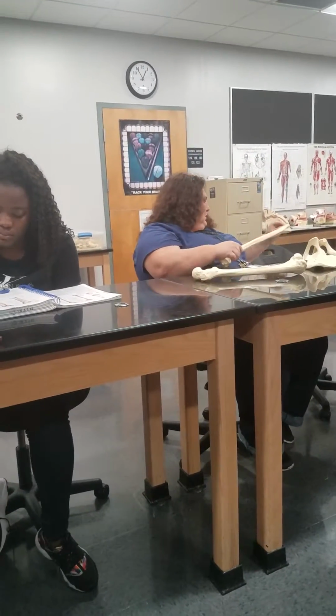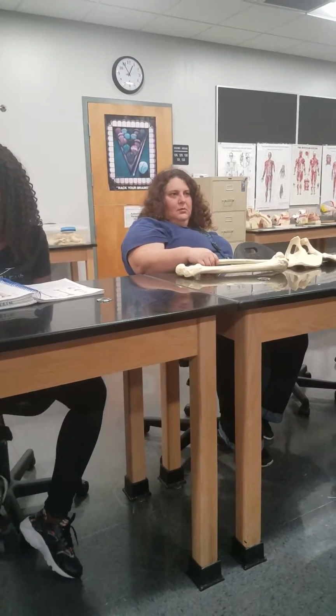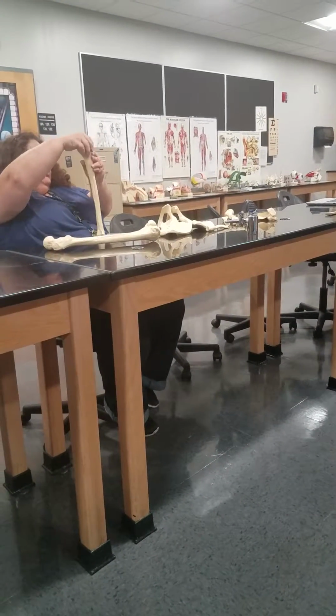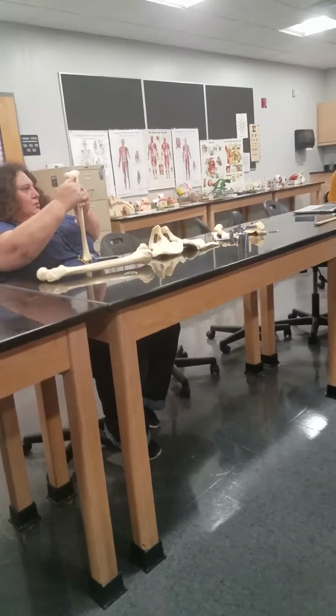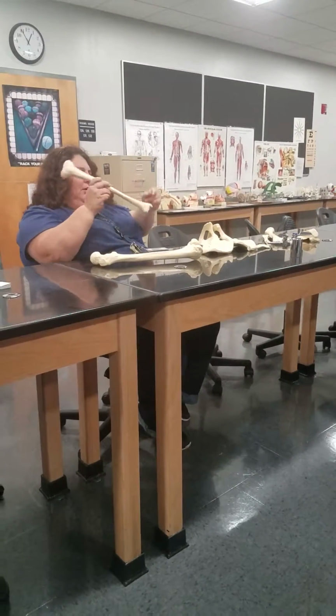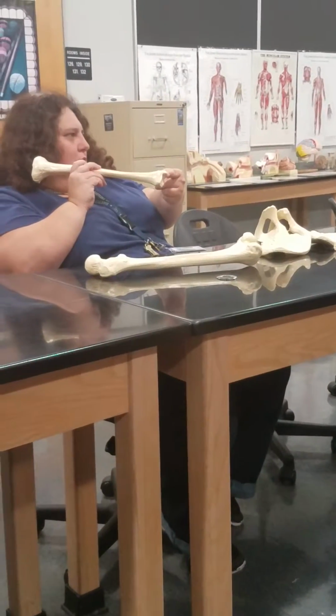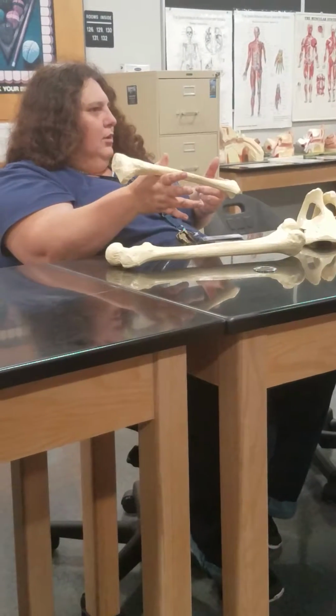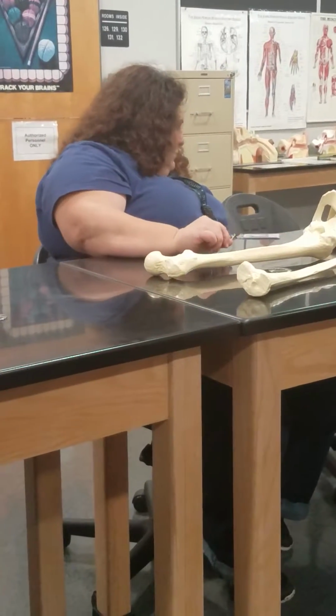Can you repeat that one more time? Can you just go through it one more time? Sorry. Okay, this is the tibial tuberosity. Okay, medial malleolus. Thank you. And those are the only two points that you need to know on the tibia. Okay, you know left and right for it.